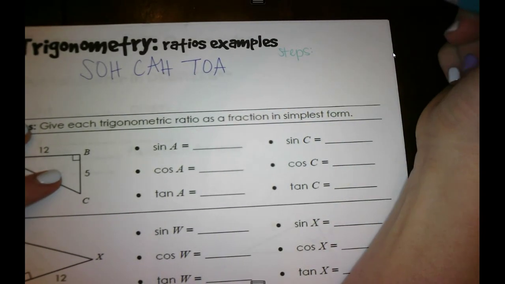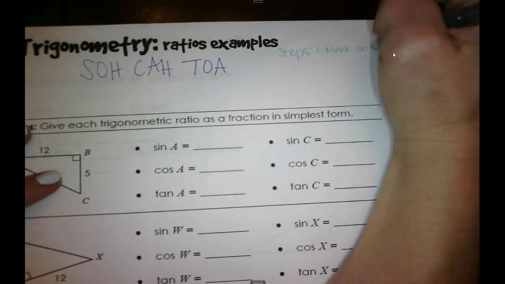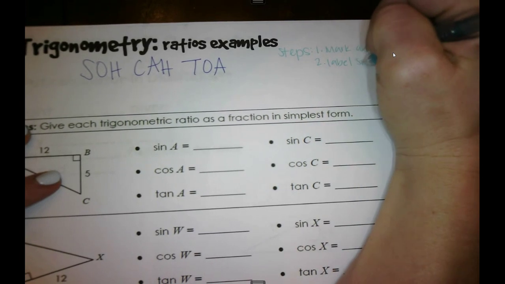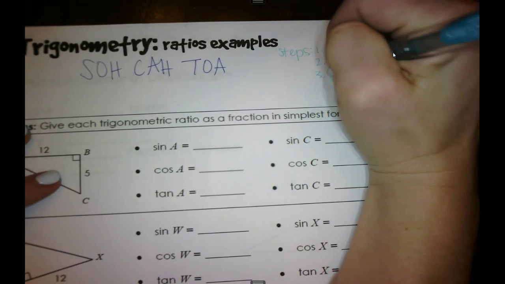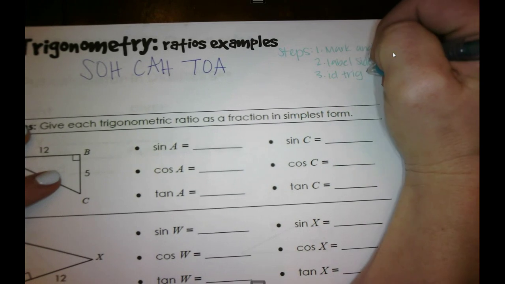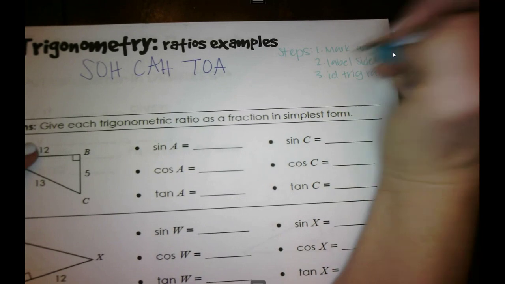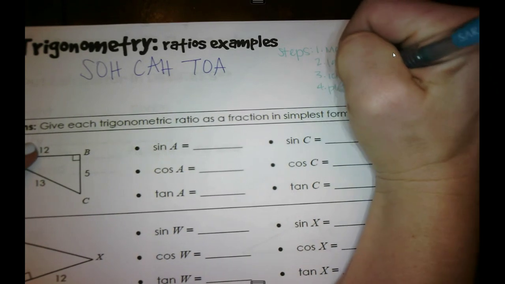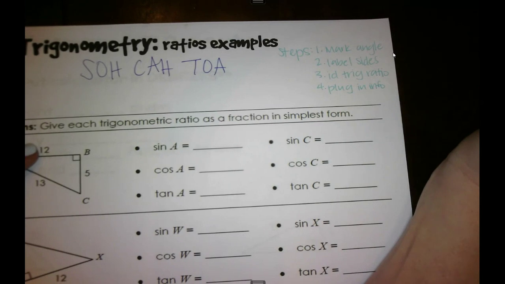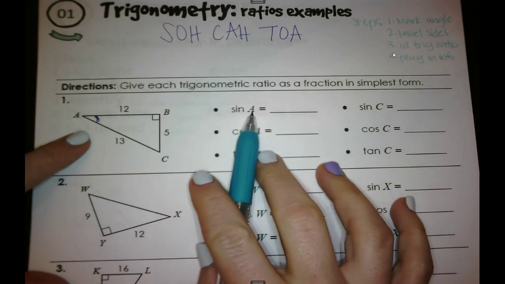Steps for problems like this. Mark the angle you're talking about. Label sides. And then we're going to identify the trig ratio used, and then we're going to plug in info. That's the simplest form. So step 1, mark angle. We're talking about angle A.